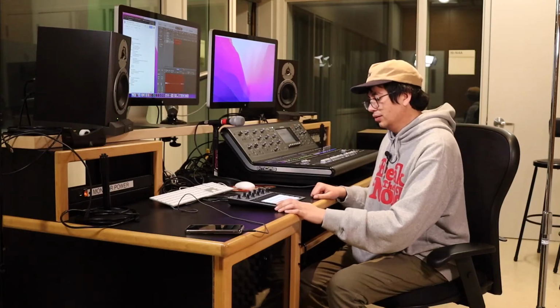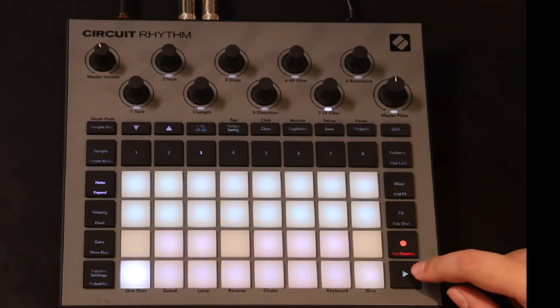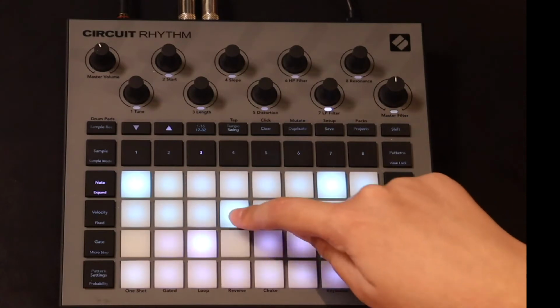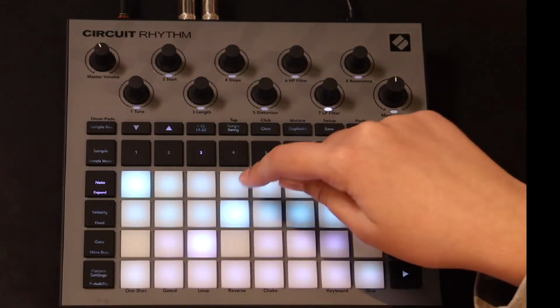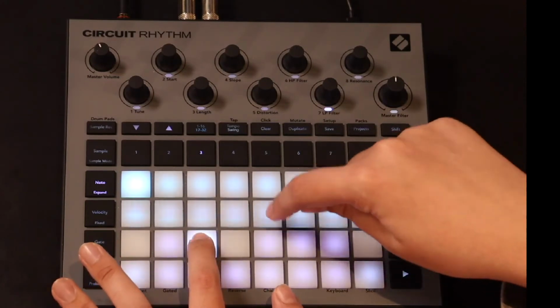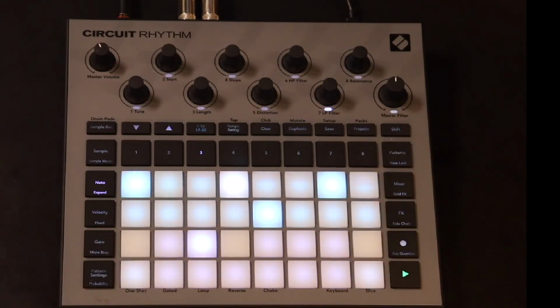Something like that sounds good. Again, hit record, press play. This one was a little off, so I'm just going to tap it in, get rid of it, and then put that right there.